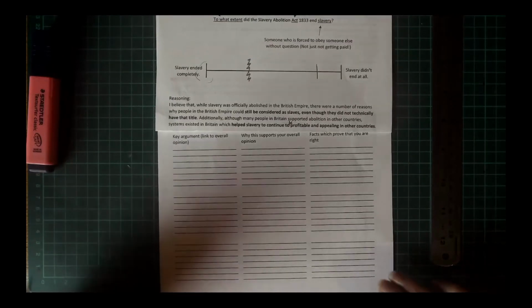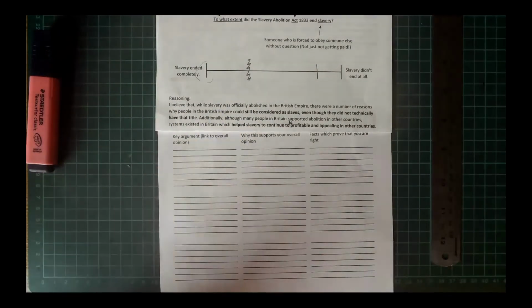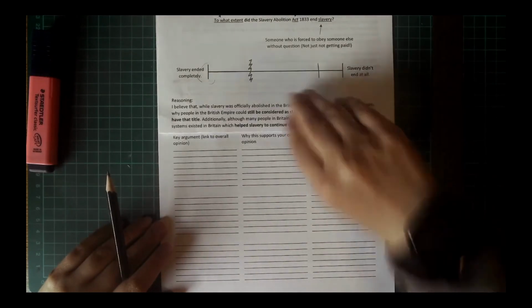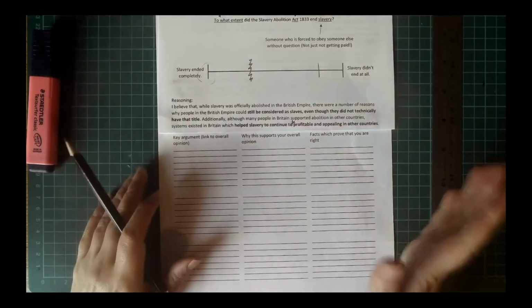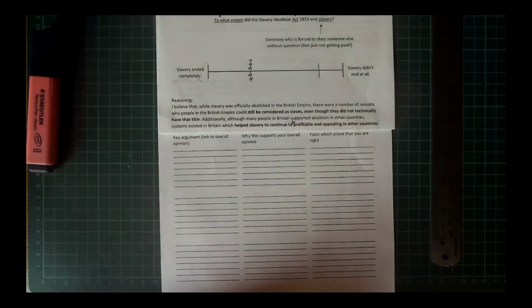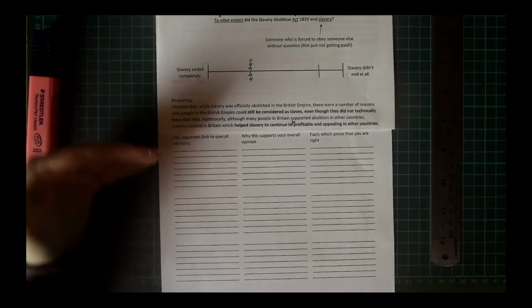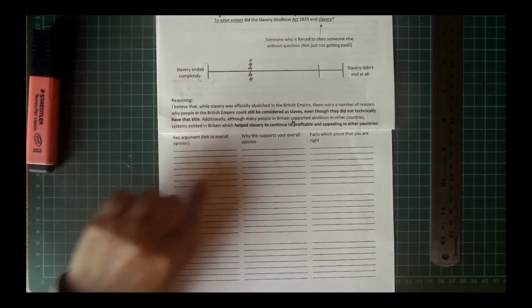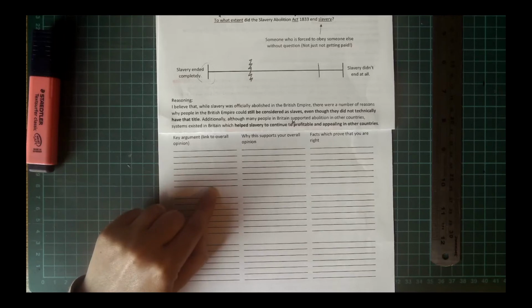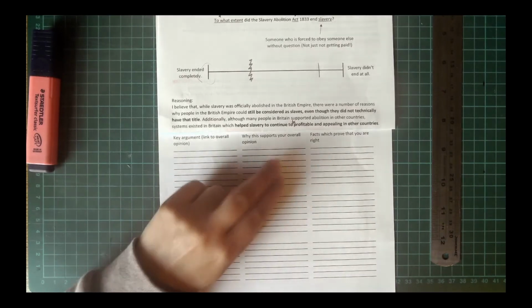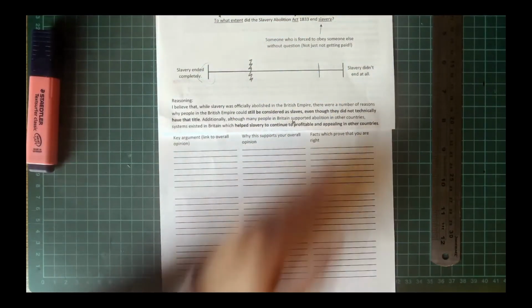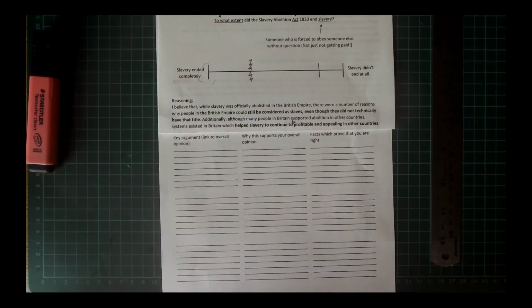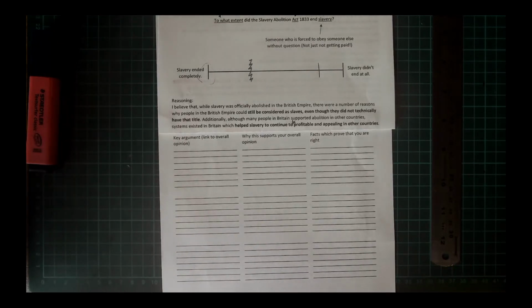That's what you would then use this table for. You're going to plan out how you would unpick your opinion, or how you would unpick my opinion. With each one, you briefly outline your argument. You tell me why that supports your point on the line, why you think it did or it didn't abolish slavery, and then you give me a fact, if you can, that proves that you are right. Again, I'm going to show you an example.